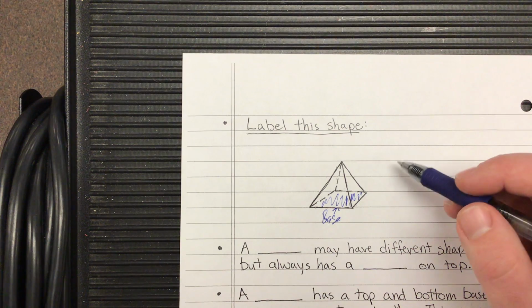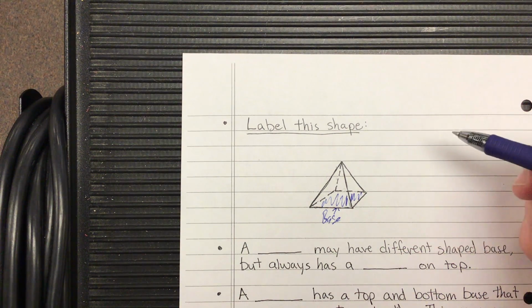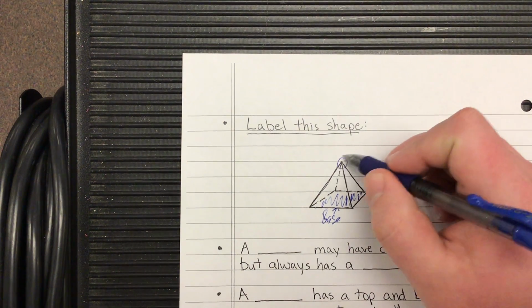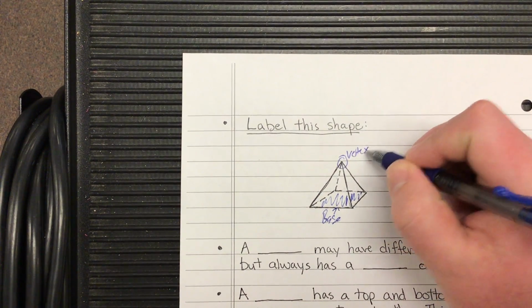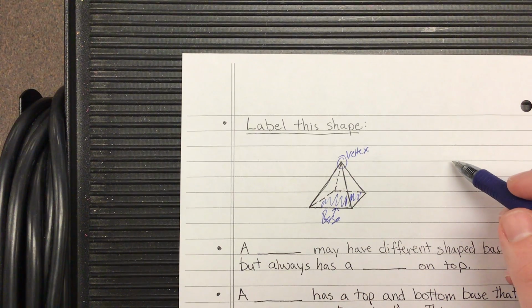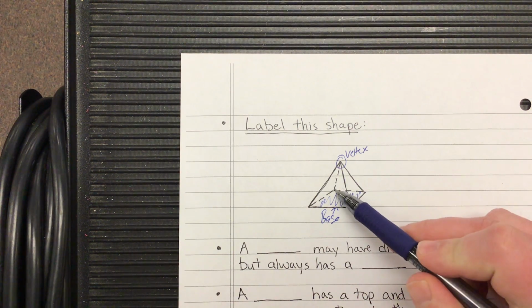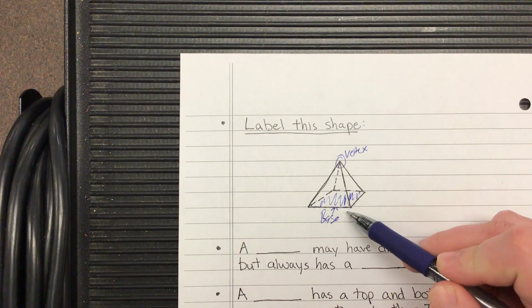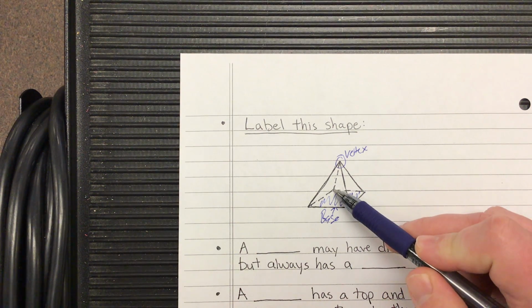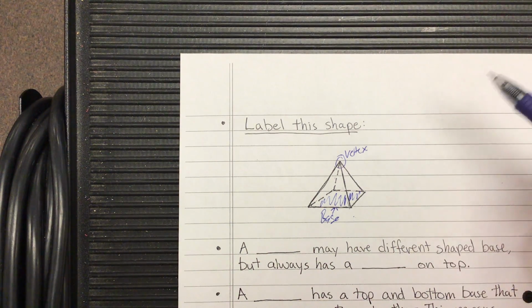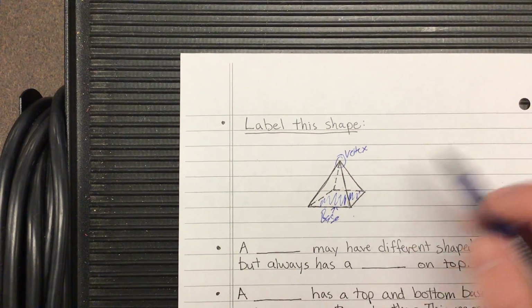Kira, can you tell me something else we'd label on this one? Vertex on the top. I like that. Are there any other vertexes on this thing? Yeah. Where at, Madison? The bottom edge. Each one of these would be a vertex too, right? Yes. We have three faces coming to meet. So how many vertexes in total do we have on this thing? 5, right? All right, what are we still missing?